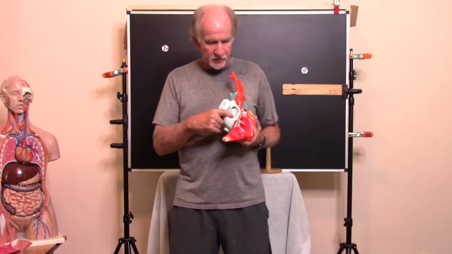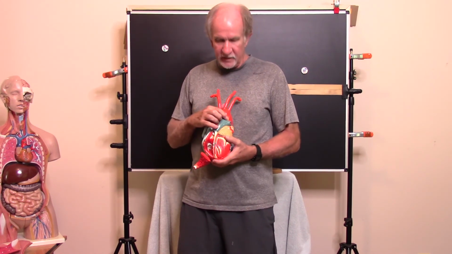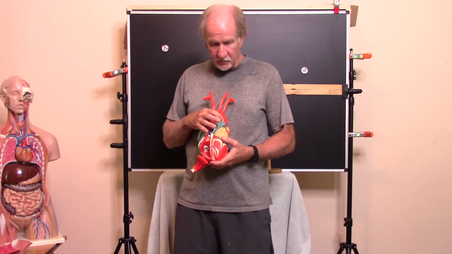And there's a structure in here that has a whitish color to it called the fossa ovalis. It's in the interatrial septum, and it's a remnant of a fetal structure called the foramen ovale. The foramen ovale is a hole in the interatrial septum that seals off at birth to form the fossa ovalis, and the ductus arteriosus is a duct or tube between the pulmonary trunk and the aorta. It seals off at birth to become the ligamentum arteriosum.